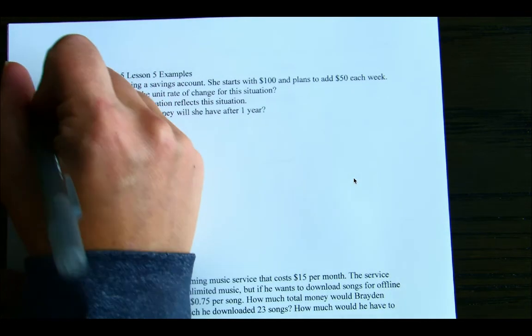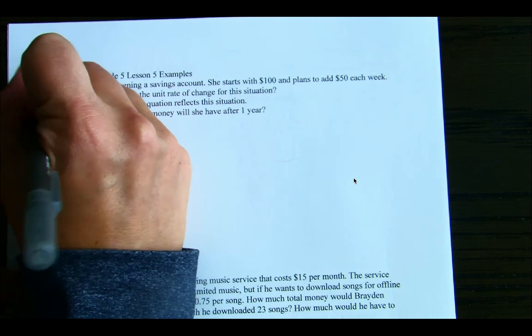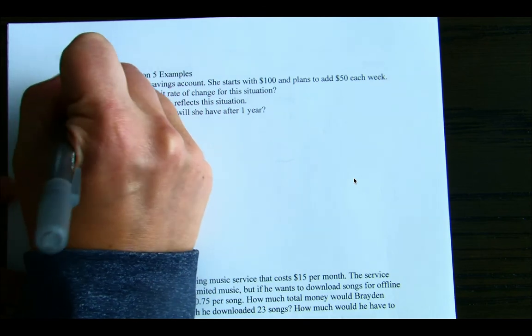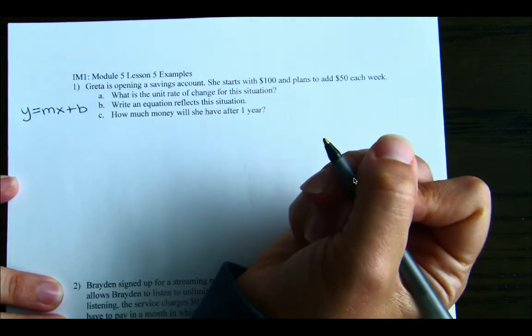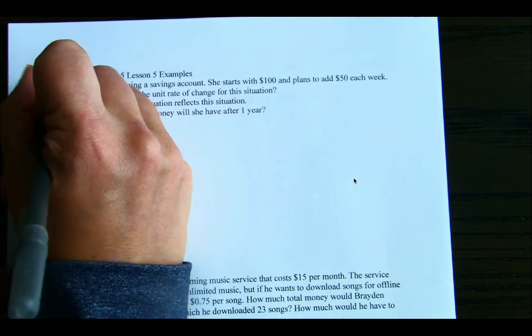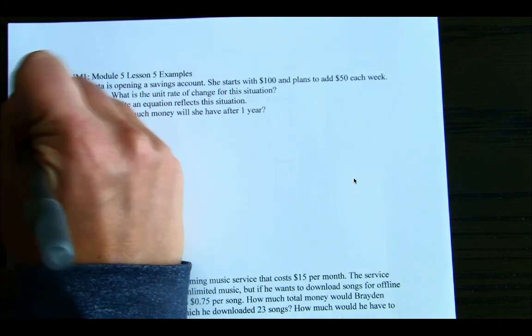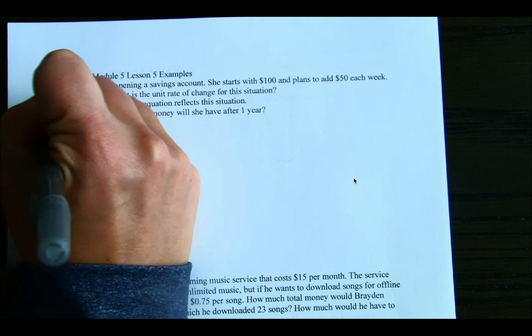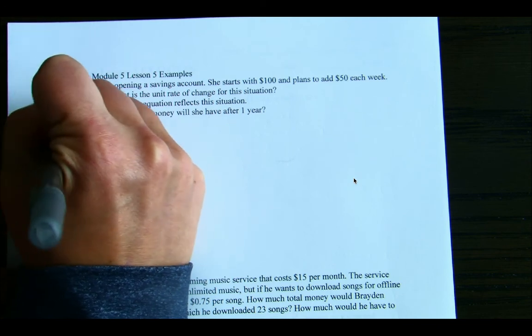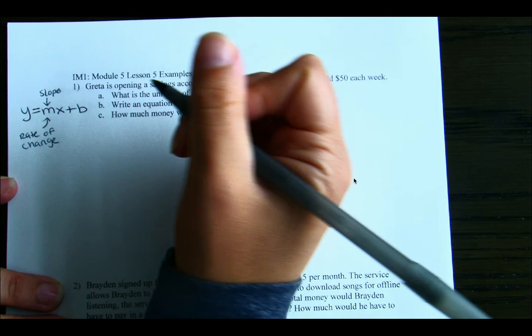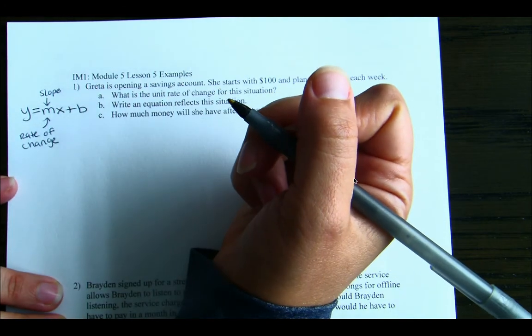So that means I know I'm going to have a y equals mx plus b situation where m is my slope, but this is also my rate of change. So rate of change can be like speed, miles per hour.